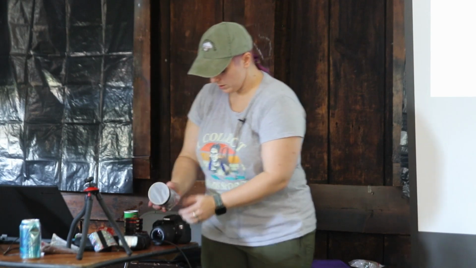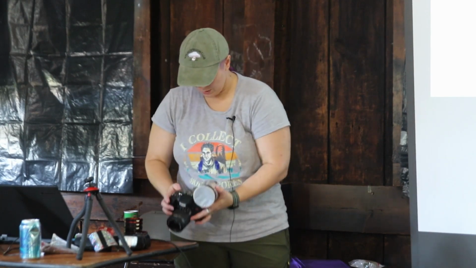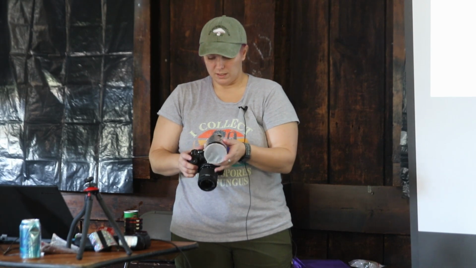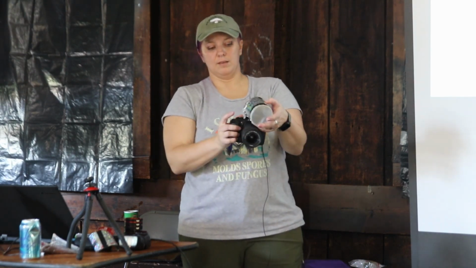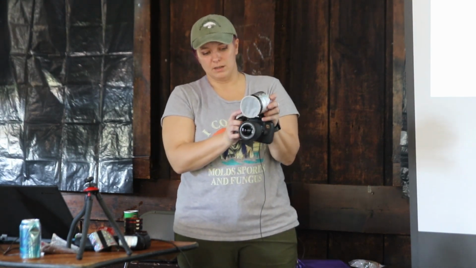So these Pringle cans, you can adjust the shape of this thing to where it'll work for you. I have this thing here to diffuse the light, because if you don't diffuse the light, you can have some really shiny spots, and it might blow out the cap of the mushroom, and the cap looks white.